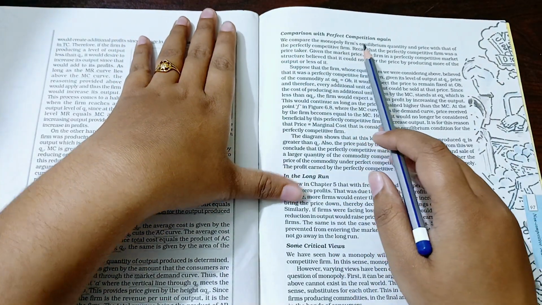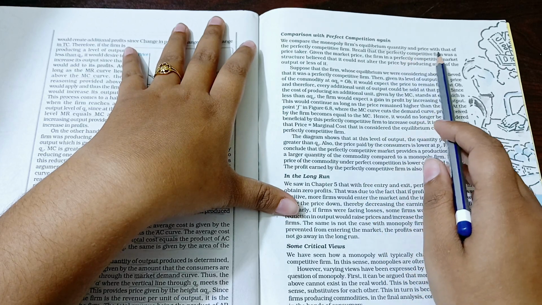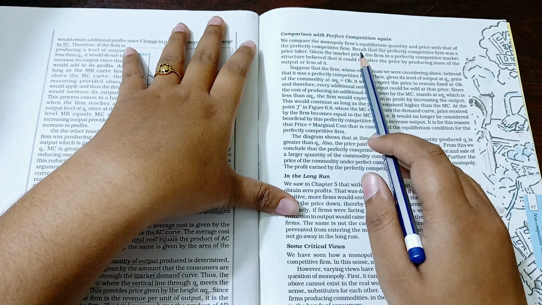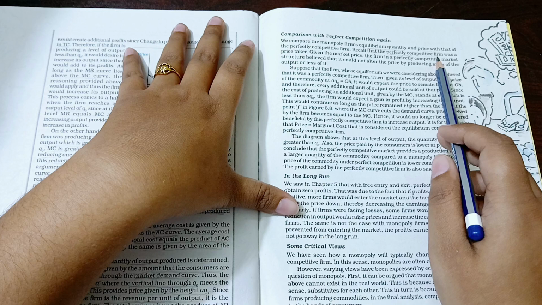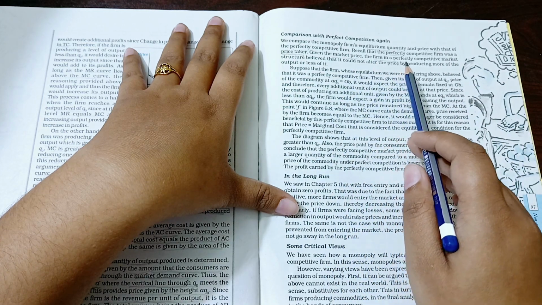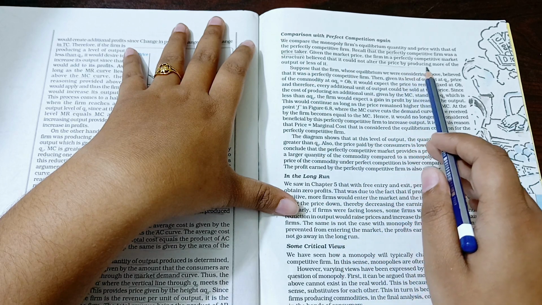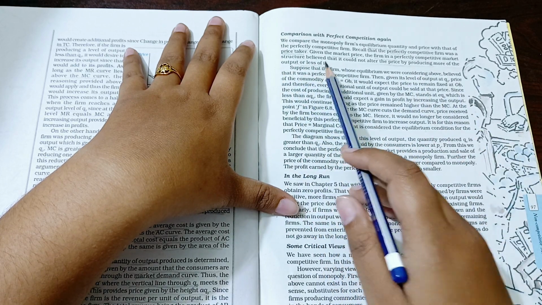Comparison with perfect competition again. We compare the monopoly farm's equilibrium quantity and price with that of the perfectly competitive farm. Recall that the perfectly competitive farm was a price taker. Given the market price, the farm in a perfectly competitive market structure believed that it could not alter the price by producing more of the output or less of it.